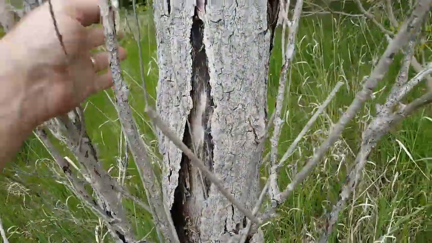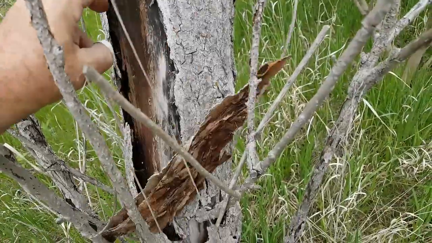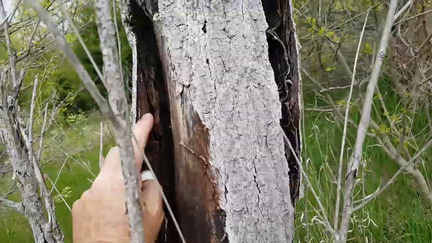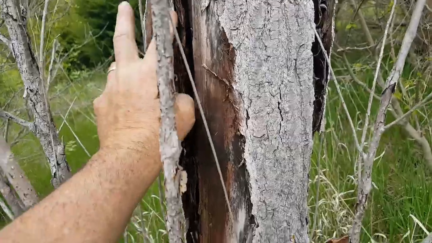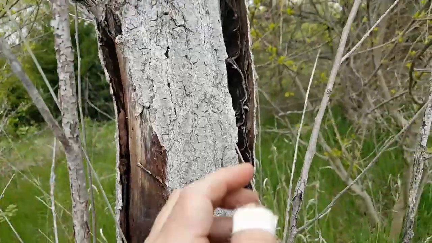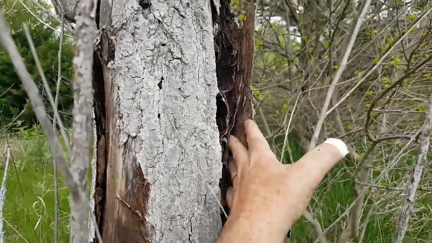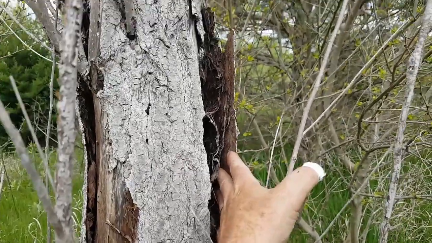Here's another dead one. But if you look inside here, we got some good inner bark. That would make for good kindling right there. So this one's been sitting around for a while, but the bugs and birds haven't gotten to all that just yet.